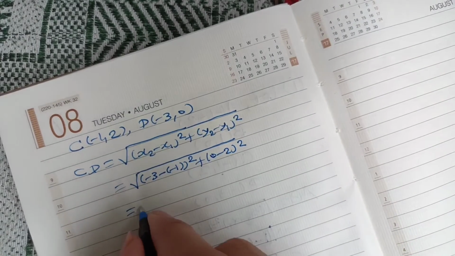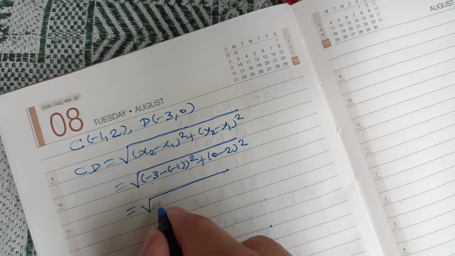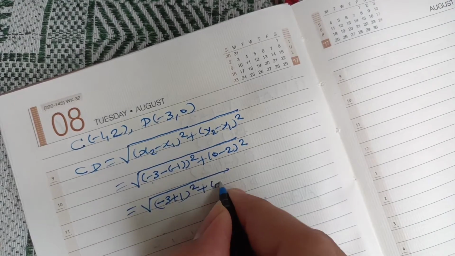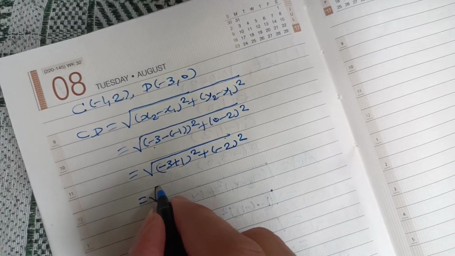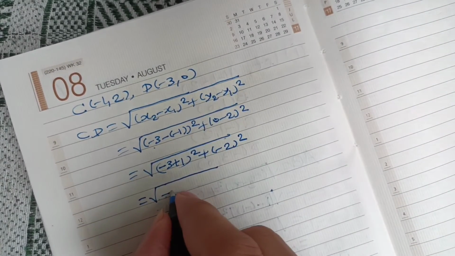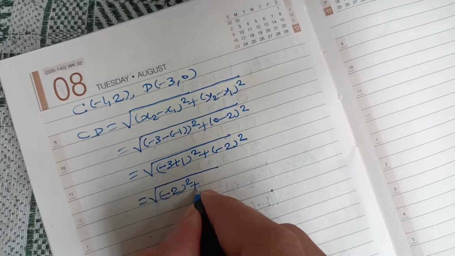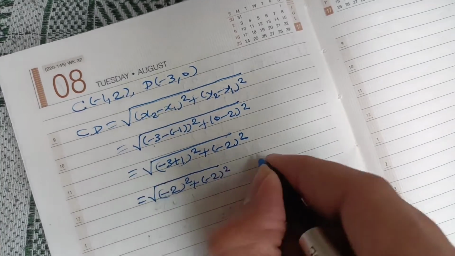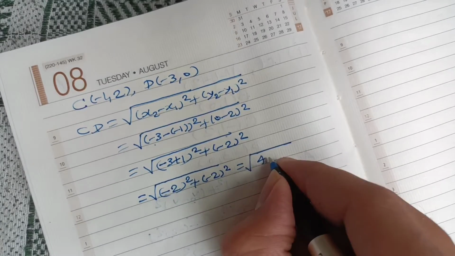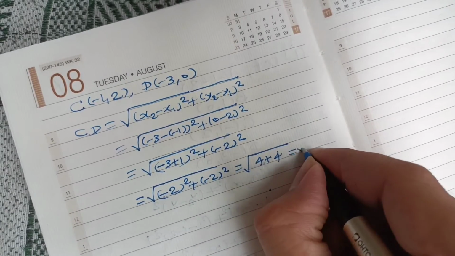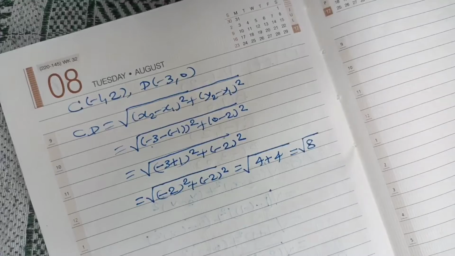So we get (-3 plus 1) square plus (-2) square, which is (-2) square plus (-2) square. That gives 4 plus 4, so again square root of 8.